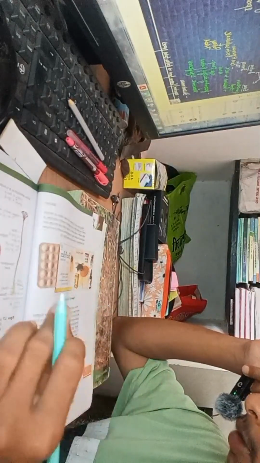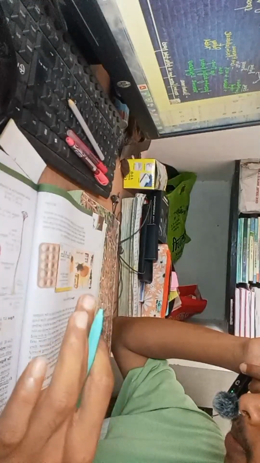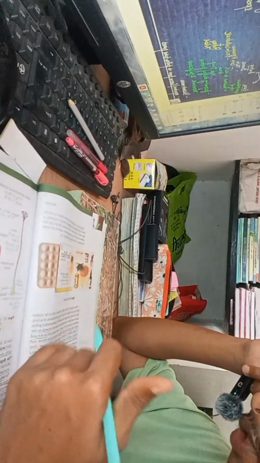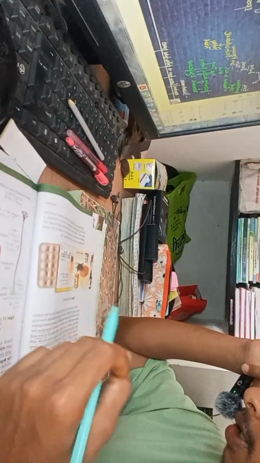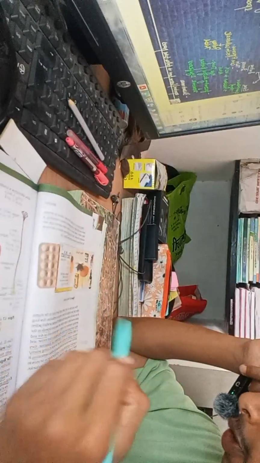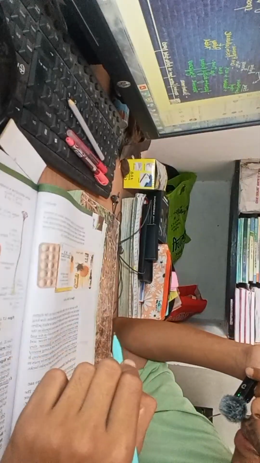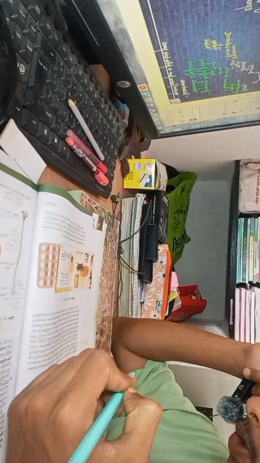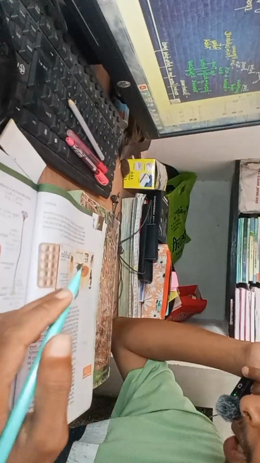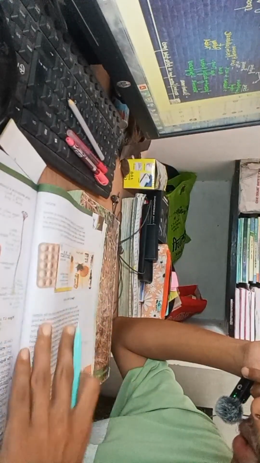Each pistil has three parts: the stigma, style, and ovary. The stigma serves as a landing platform for pollen grains. The style is an elongated slender part beneath the stigma. The basal bulbous part of the pistil is the ovary. Inside the ovary is the ovarian cavity, the locule. The placenta is located inside the ovarian cavity.